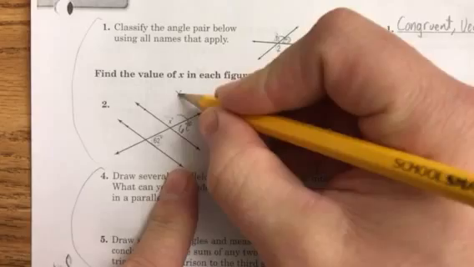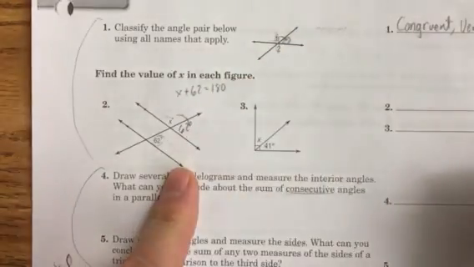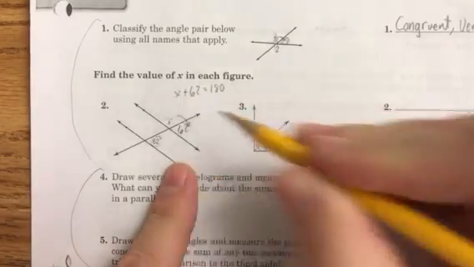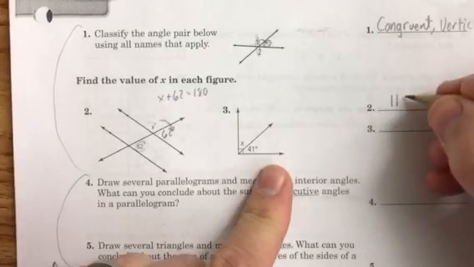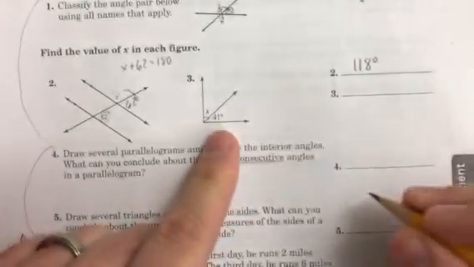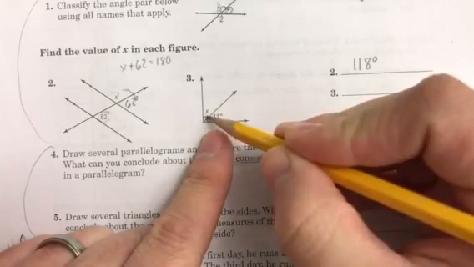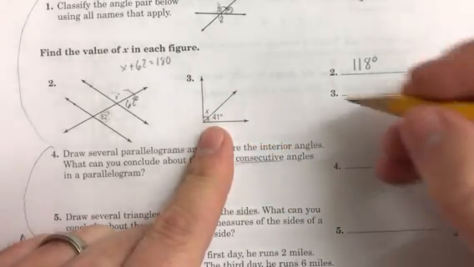So x plus 62 equals 180. So you would have to do 180 minus 62 to figure out what x is. And it is 118 degrees.